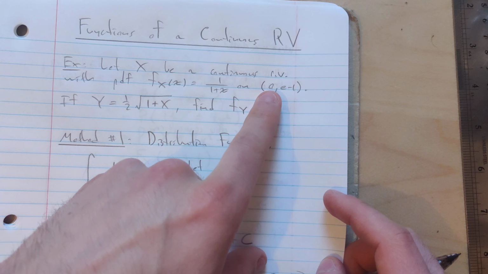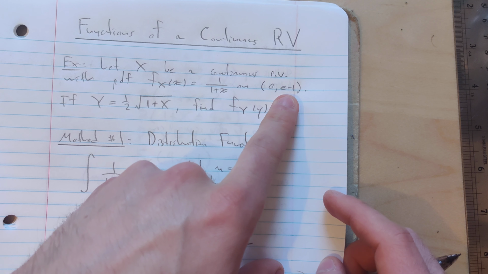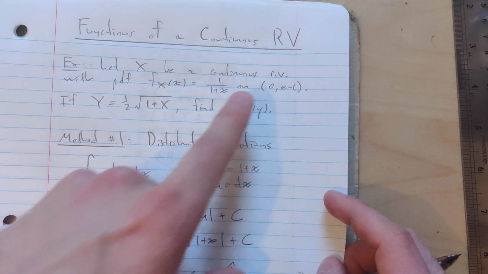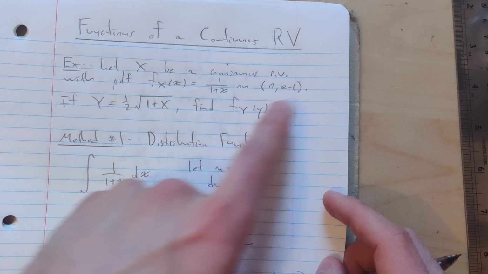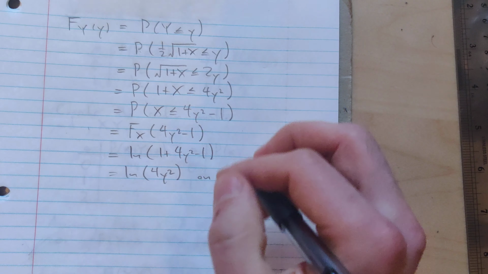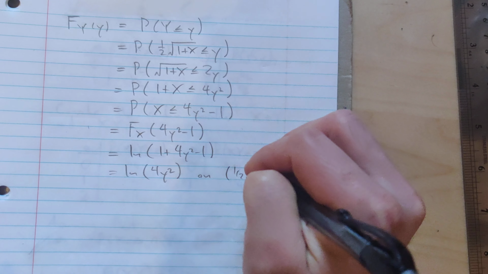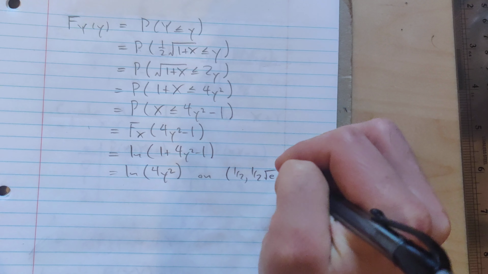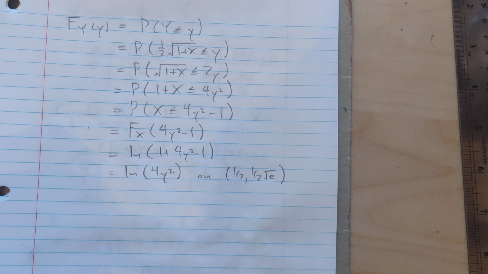The numbers that come out: the lowest one is going to be when I plug in 0, and the biggest one is going to be what I have when I plug in e minus 1. So I plug in 0, and I get 1/2, right? I plug in e minus 1, and I get 1/2 root e. So this is going to be on the interval from 1/2 to 1/2 root e.